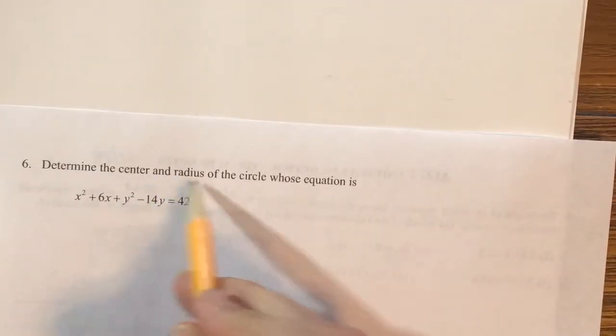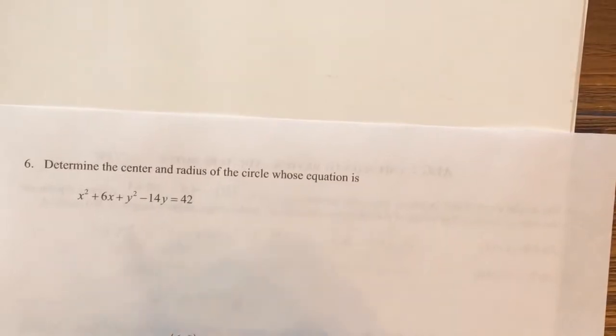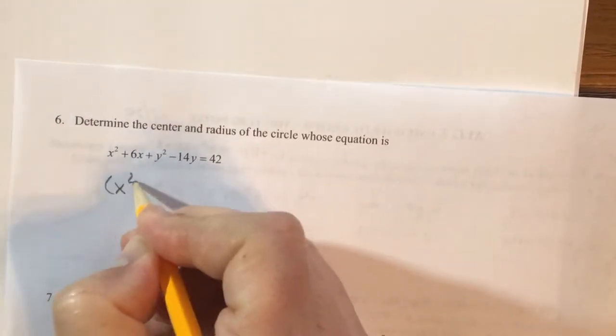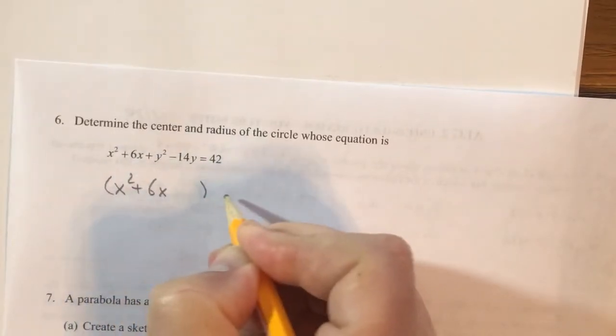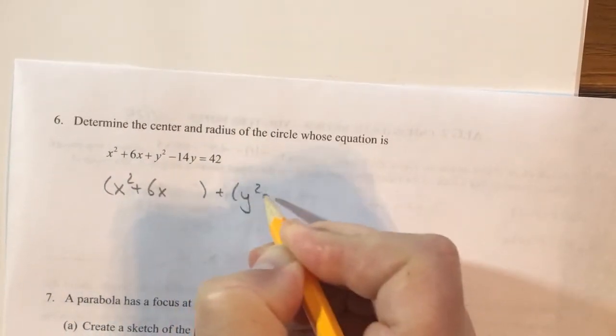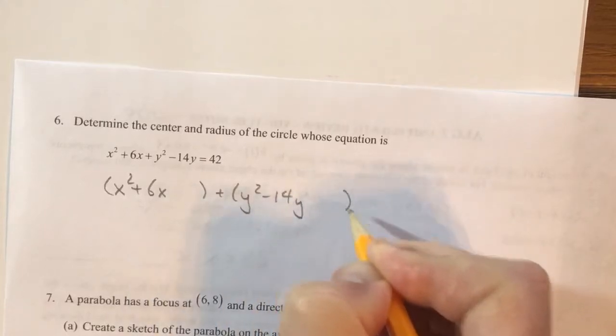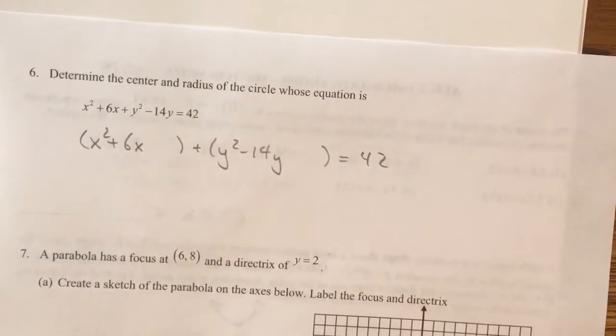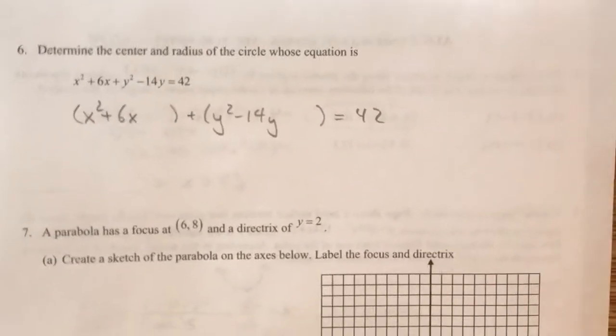All right, let's get to the back here. So I'm going to do this center and radius of a circle, completing the square one more time, because I figured the first time it wasn't going to be good enough. So we're going to group the x's, leave some space, group the y's, leave some space. 42 is already on the other side. Take a minute. You should try it first on your own, and then see if you're doing it right.